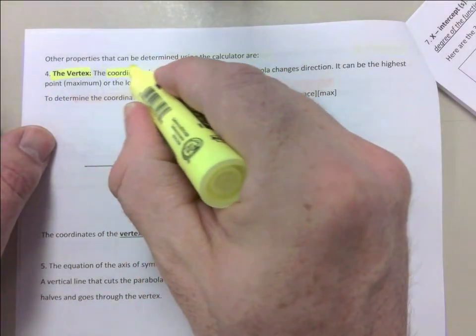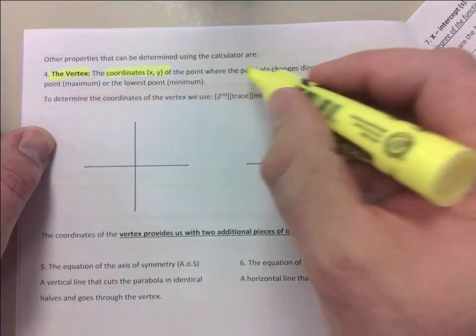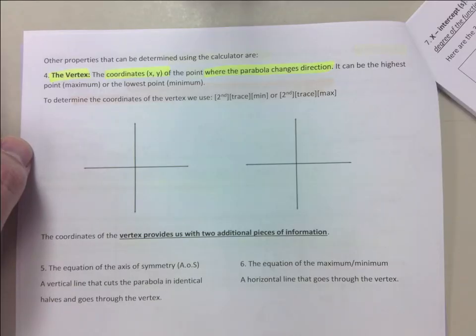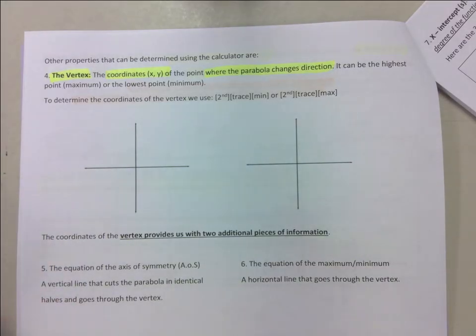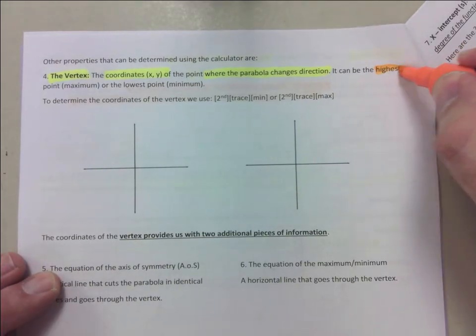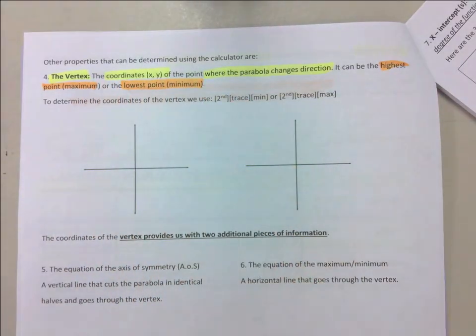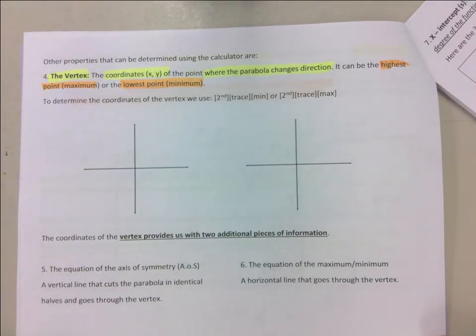The vertex is the coordinates x, y, where the parabola changes direction. And here's where it gets tricky. It can be the highest point, or it could be the lowest point, but it cannot be both.